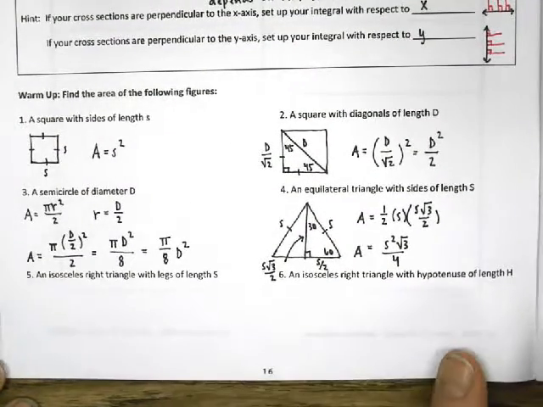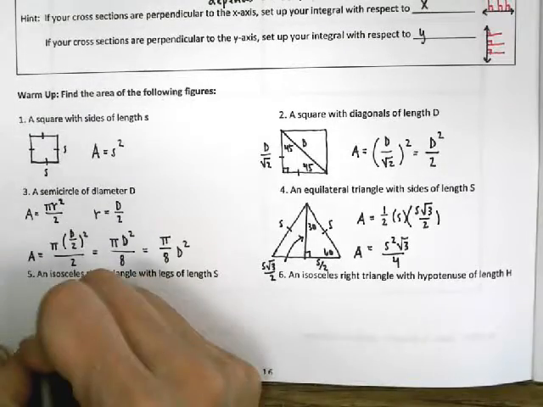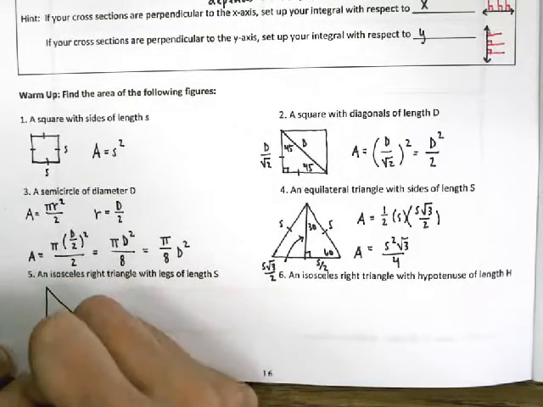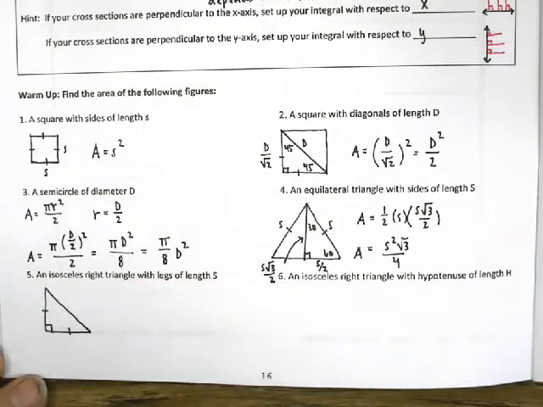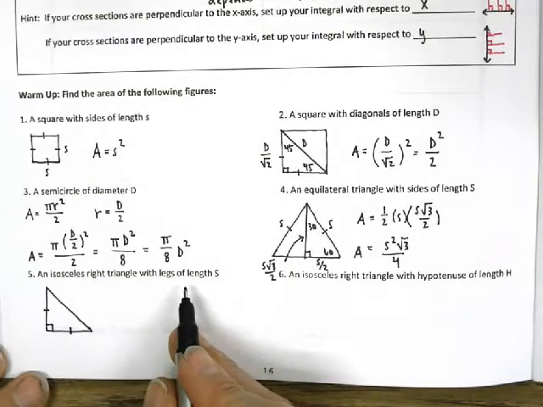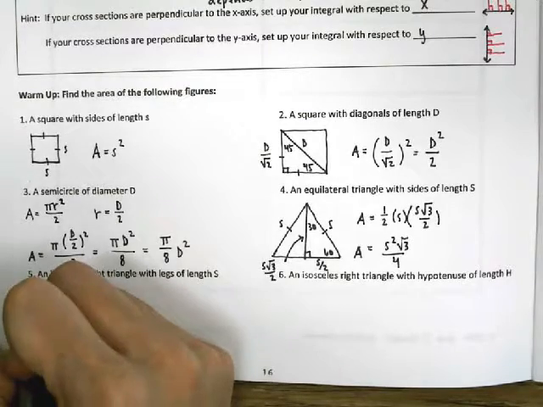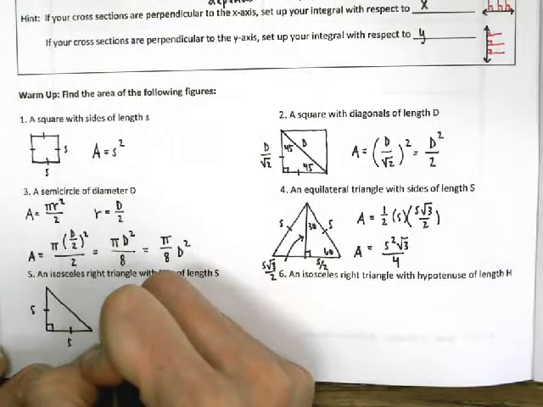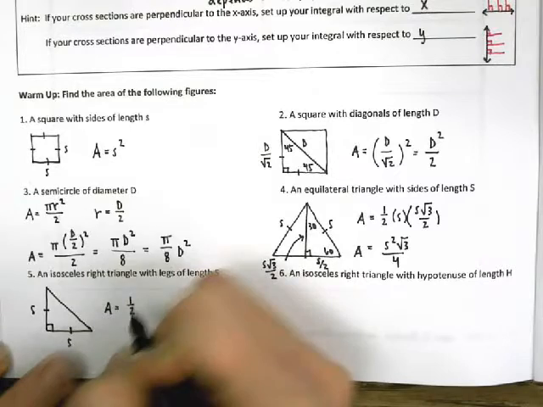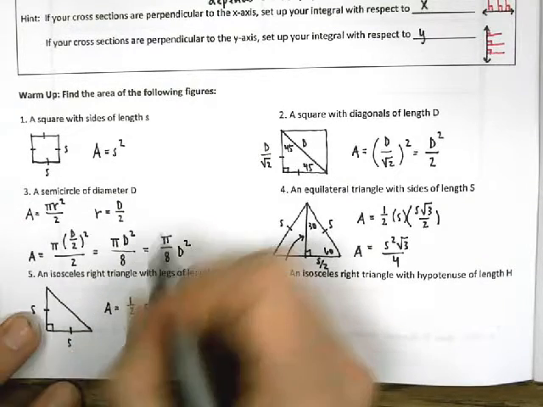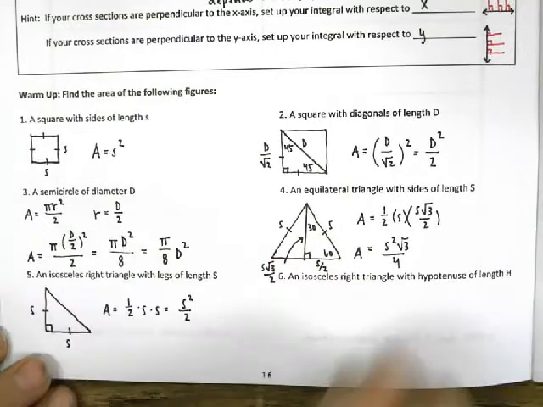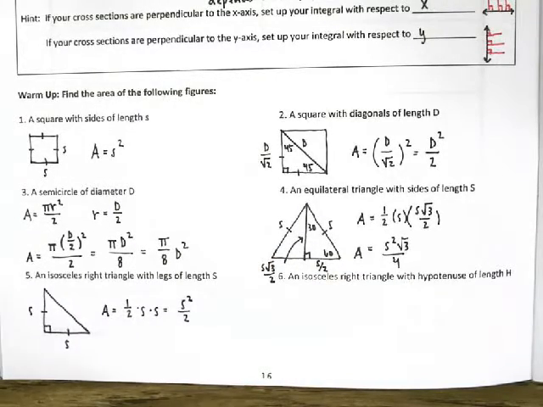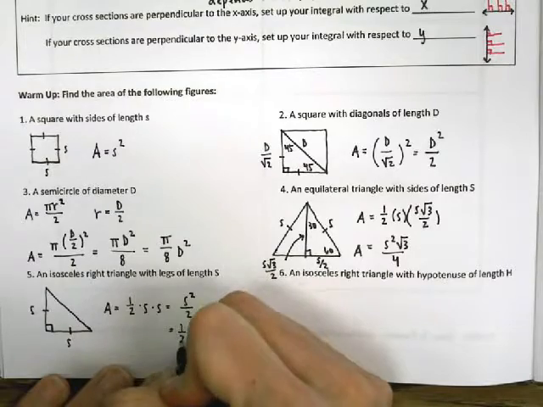We have an isosceles right triangle. So let's first think of what that looks like. It's right. Isosceles means my two legs are congruent, and it says my legs have a length of S. So this one is really straightforward now. I know my area is 1/2 times the base of S times the height, which is also S, so I have S squared over 2, or 1/2 S squared.